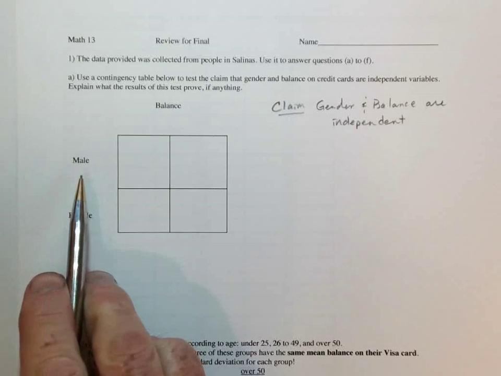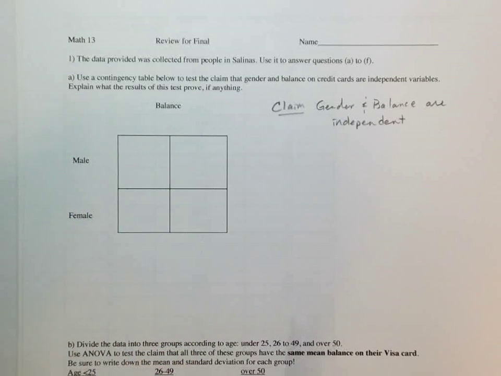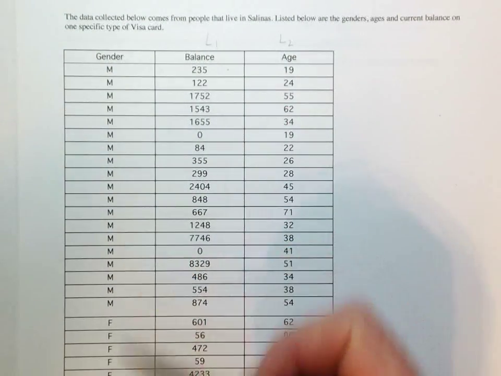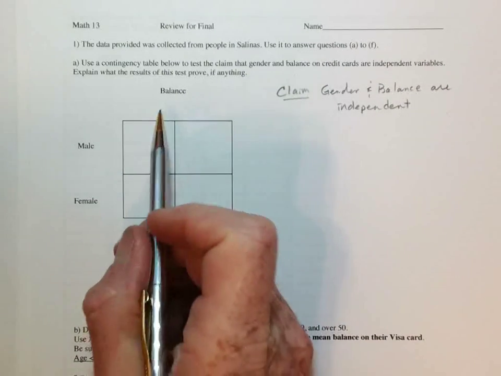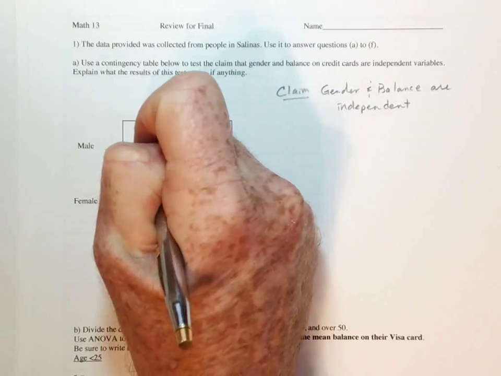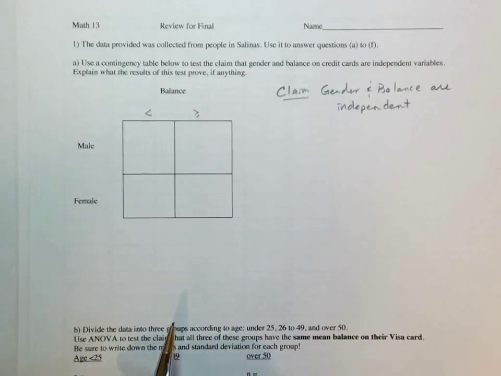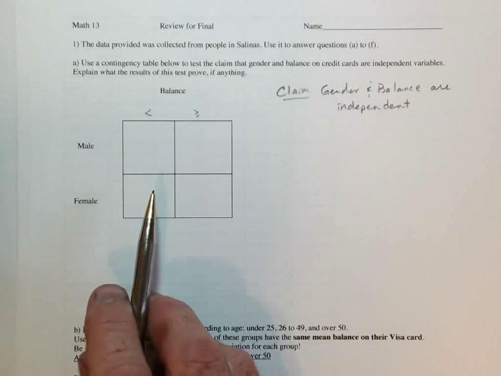Okay, so with gender, it's pretty clear how I'm going to divide that: male and female. And the data is already divided, the males and then the females. But for balance, I then have to choose what number to put here to say those that have less than this balance and those that have bigger than or equal to this balance. And you can't just randomly choose that number. It has to be a number that basically divides the data 50-50. So the best number to do that would be the median.